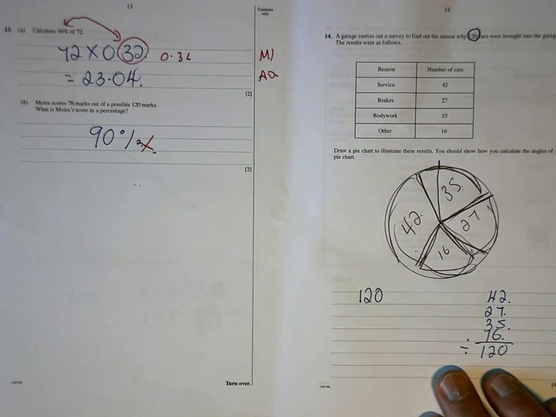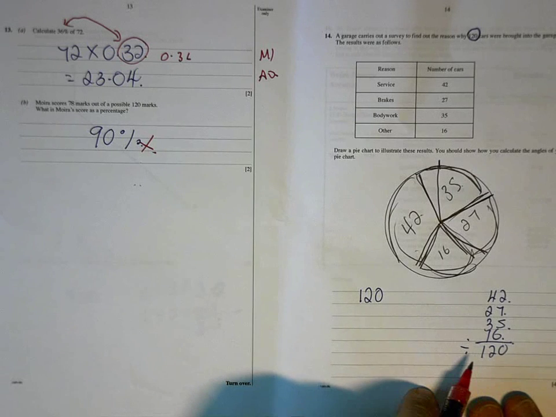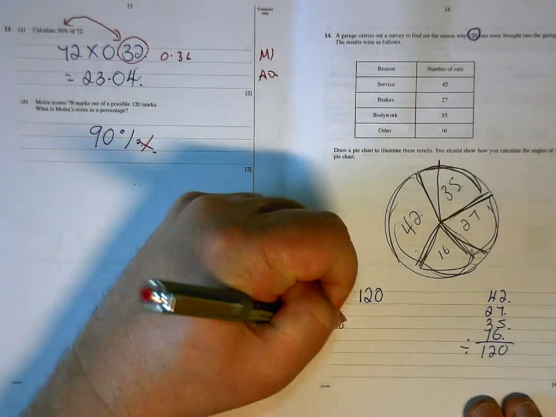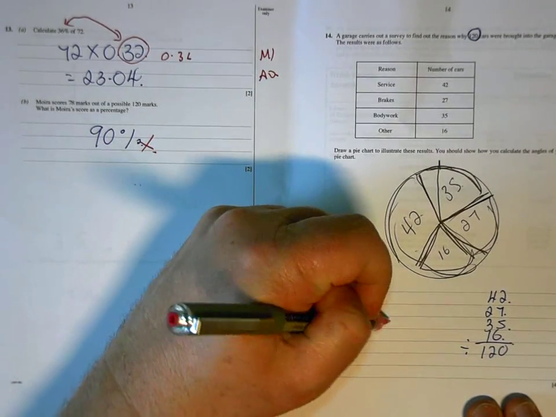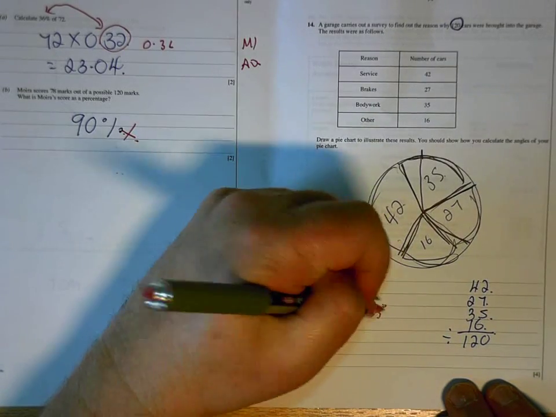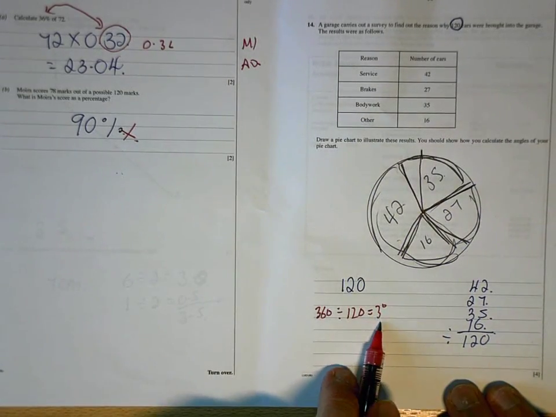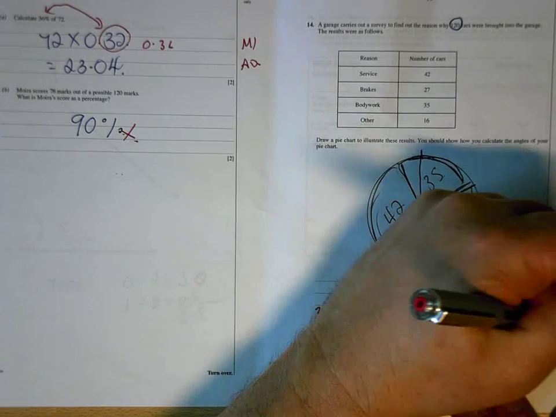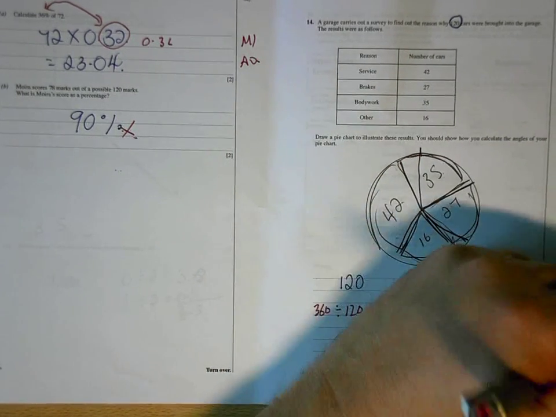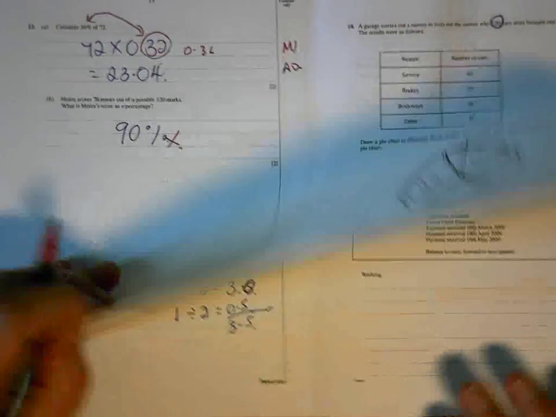For this one, it adds up to 120, correct. But now you've got to use that to work out how many degrees each of those 120 people get. So each of those get 3 degrees, and you have to multiply that by each of those. So your method is not quite there. 1 for the page.